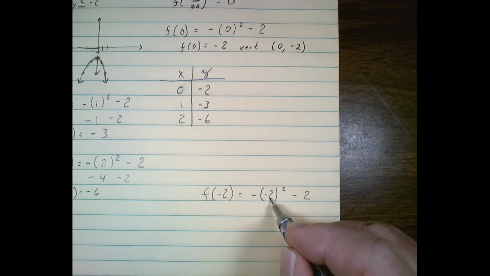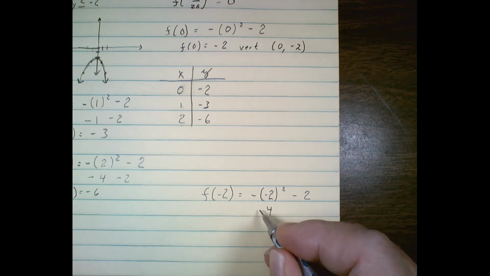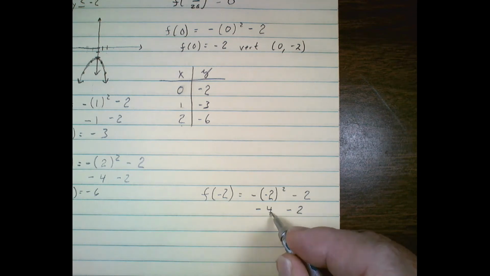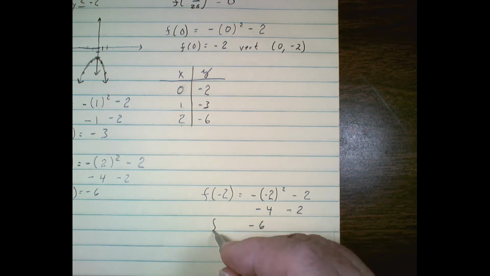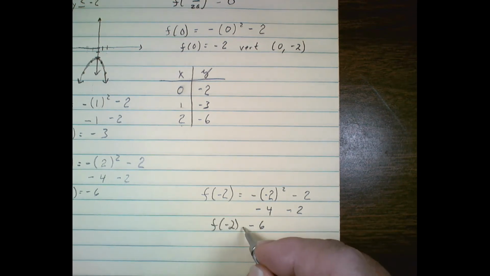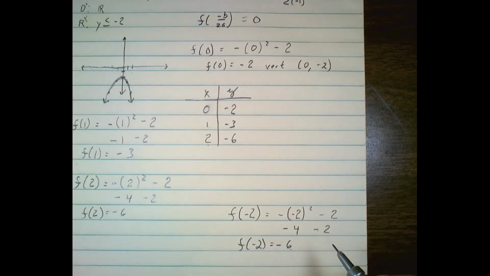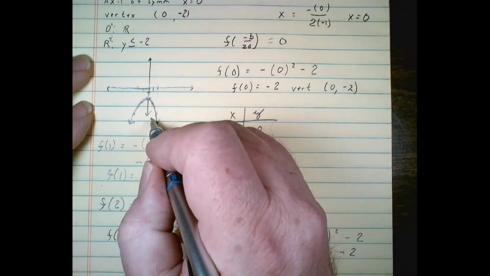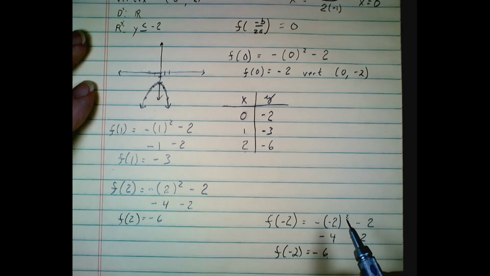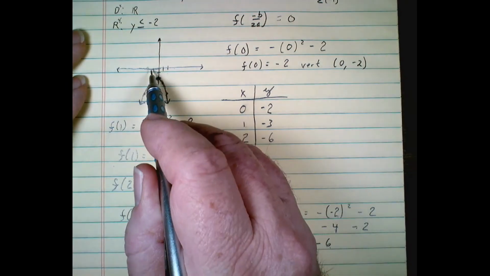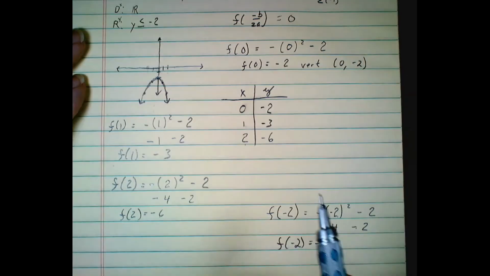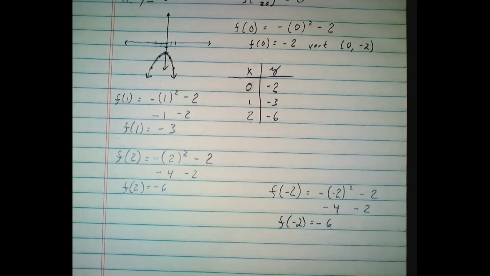So negative 2 times negative 2, 2 times 2 is 4, so that still gives me back a 4. The negative sticks to it. Negative 2 brings down 4, 5, 6, so negative 6. So f of negative 2 is negative 6. So you see, if I put a negative 2 in there, I would get the mirror image of negative 6 again. Isn't that interesting? That's how they work. So it doesn't matter if you put 2 points on the left or 2 points on the right, you would still get a mirror image of your parabola.